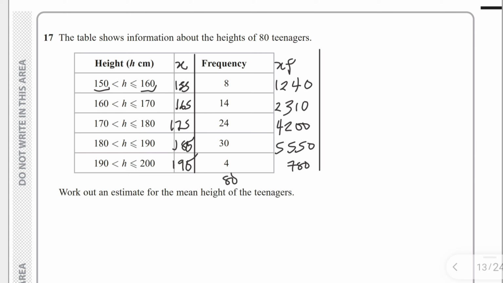And we add up all of that with the sum. The total is going to be 1240 plus 2310 plus 4200 plus 5550 plus 780. So that gives us 14,080.